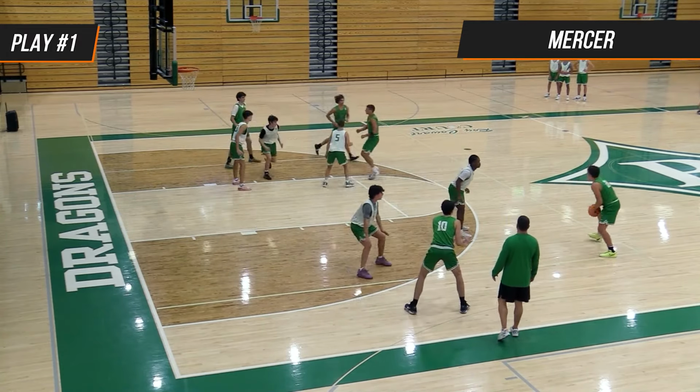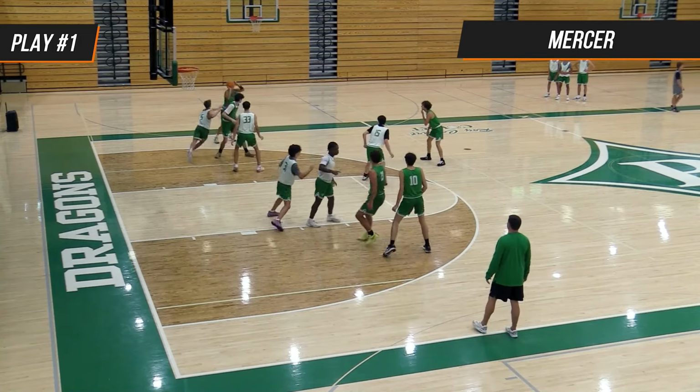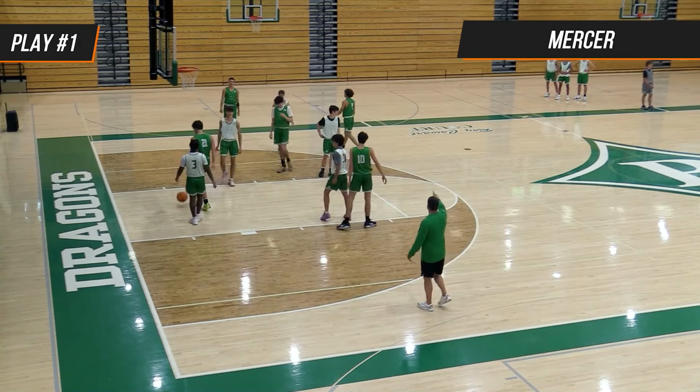So now we're just in our regular motion. Good. And we hit a flare screen there. Nice. Let's take it out of bounds once again.